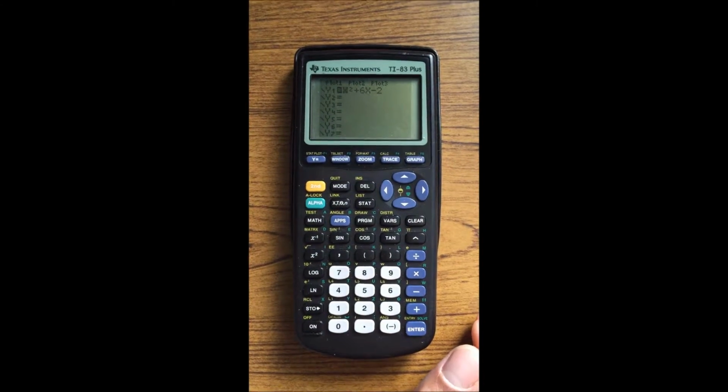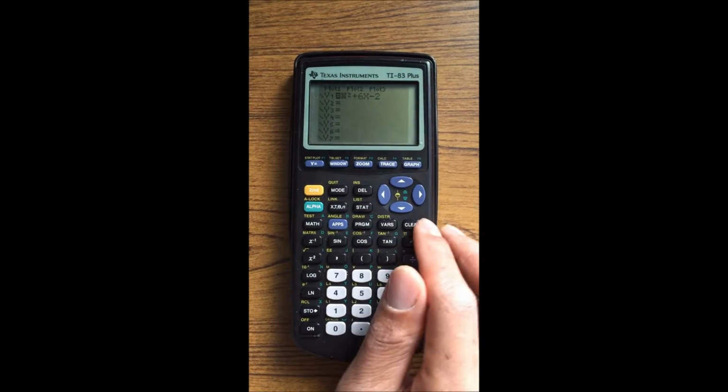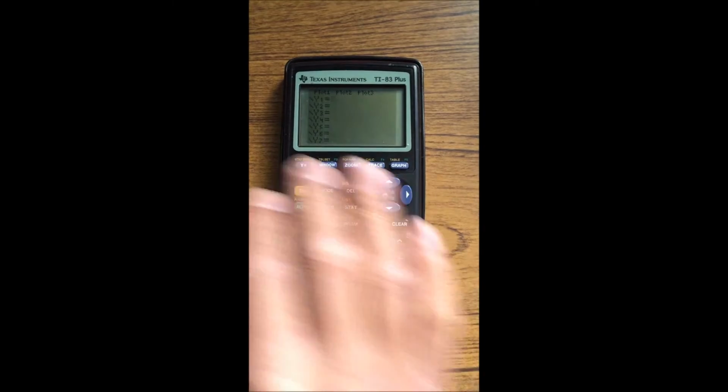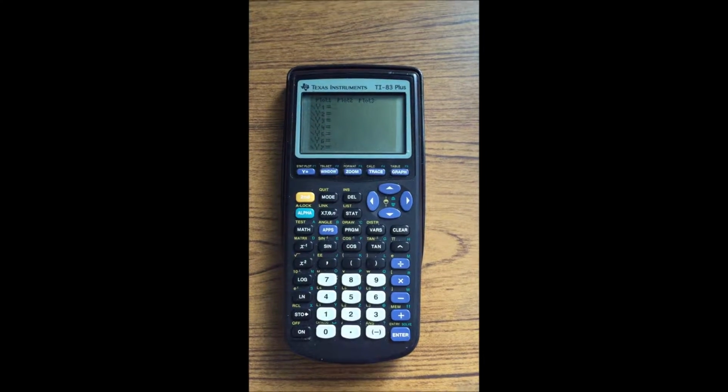You'll see whoever was using the calculator before me had something in. So we want to clear that out. I'm just going to use the clear button to wipe out everything. So there's that clear button, clears the whole thing out.